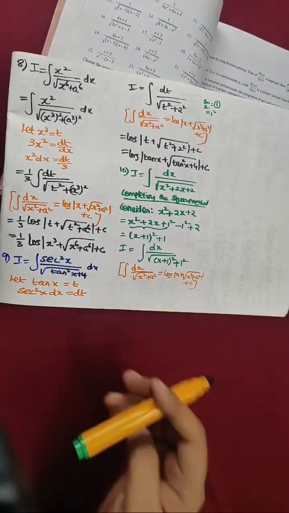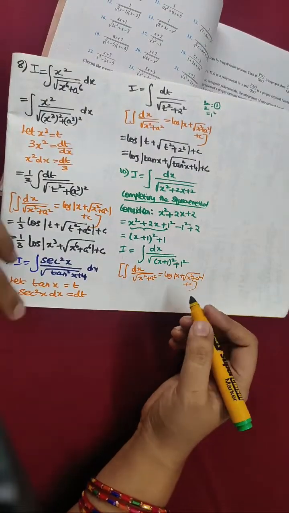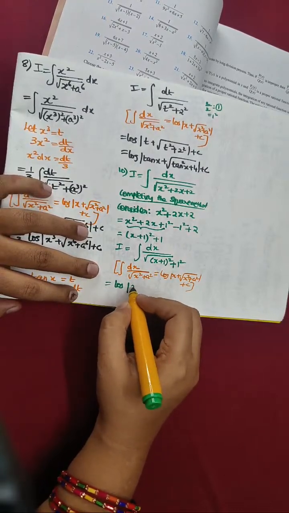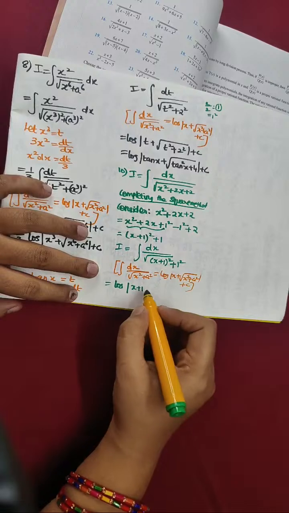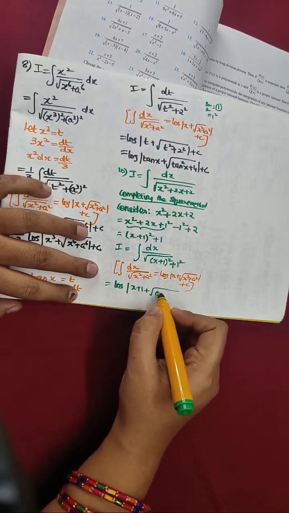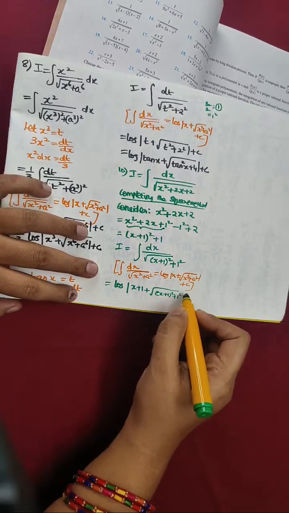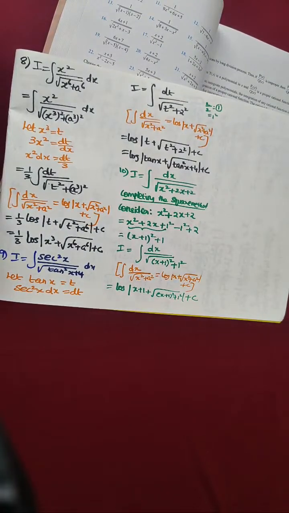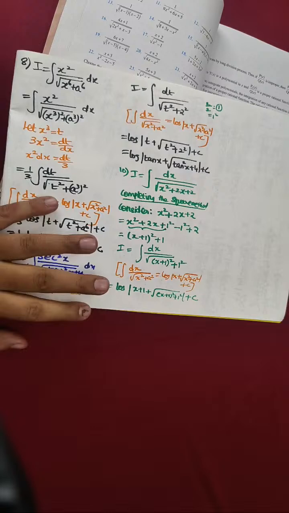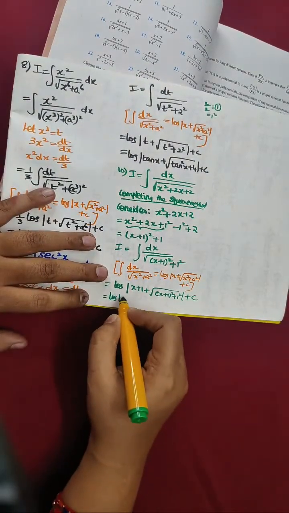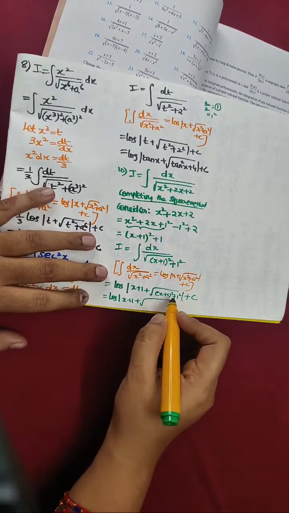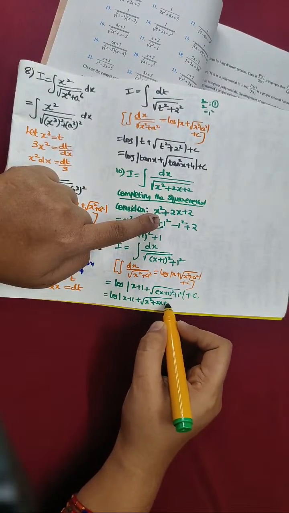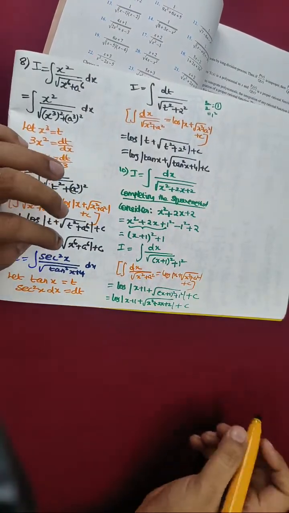And in place of x, we have x plus 1. In place of a, you have 1. It is a straightforward substitution. So you can write it as log of x plus 1, because in place of x we have x plus 1, plus root of x plus 1 the whole square plus 1 square, plus c. This is the required answer. Or you can write it in equation form: log of x plus 1 plus root of x plus 1 the whole square plus 1 square, which is the x square plus 2x plus 2 we have taken, plus c.